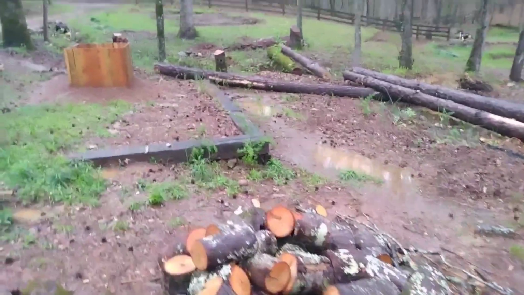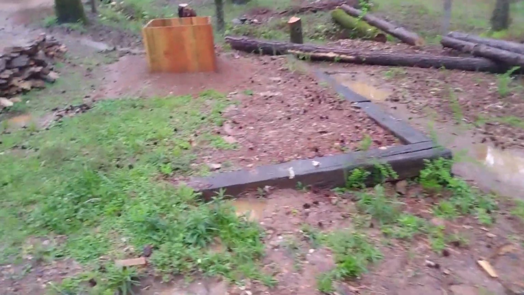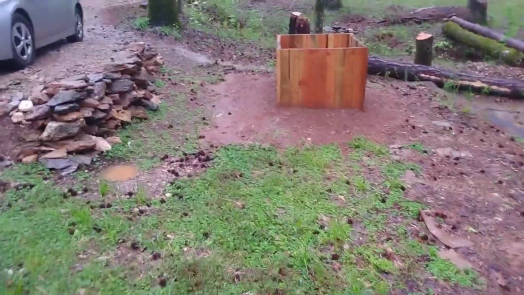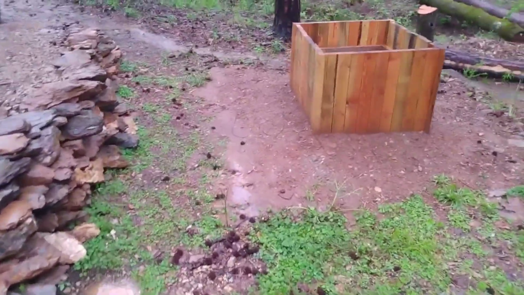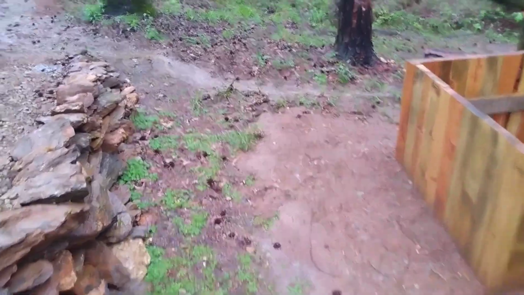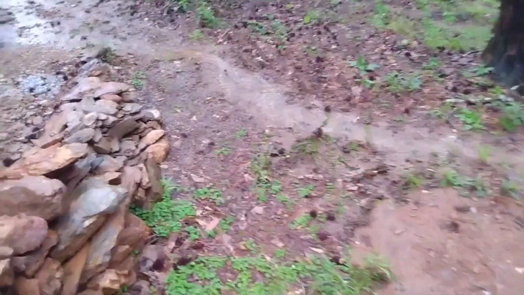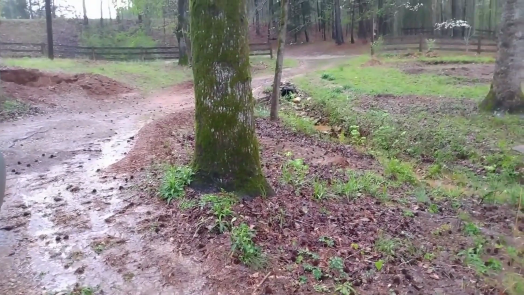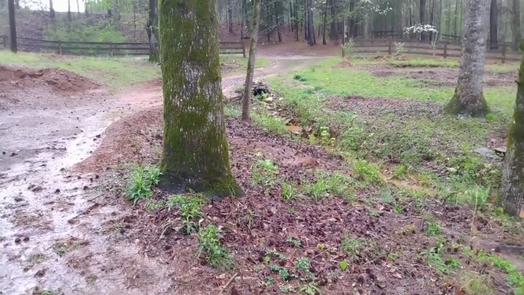The rains come really heavy here, really quick, and they cause a lot of erosion. So still trying to deal with that, trying to manage it. But I'm really happy with how everything's turning out.